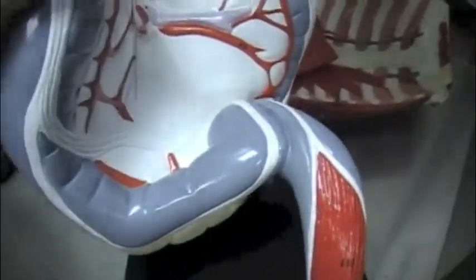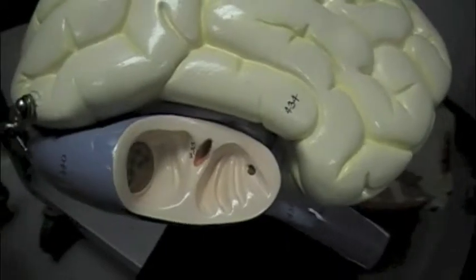So that part of the colon is the sigmoid colon. That's the descending, transverse, ascending, right to where it's going to connect to the small intestines. Yep.